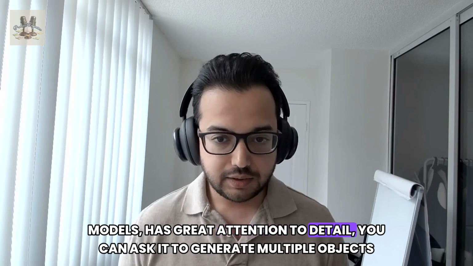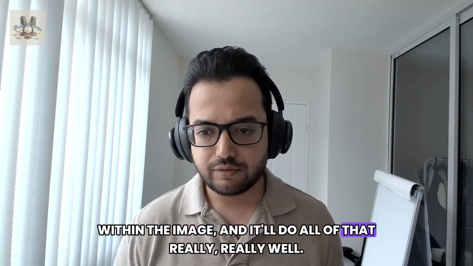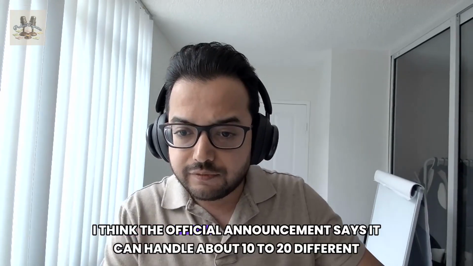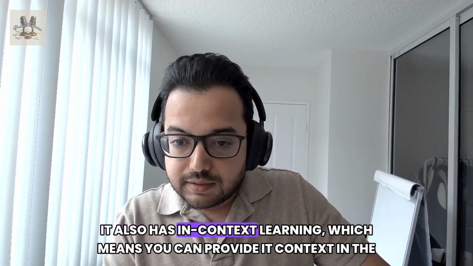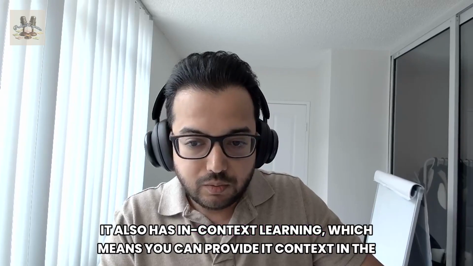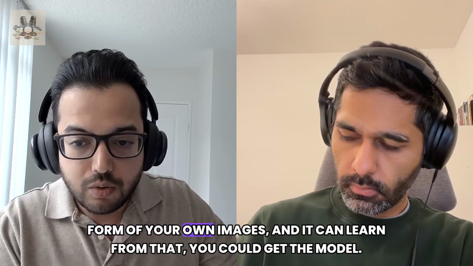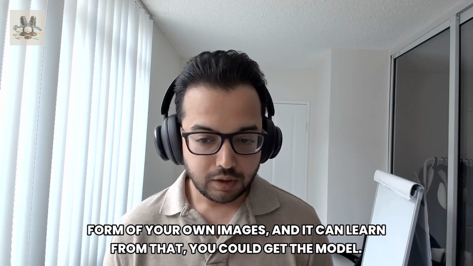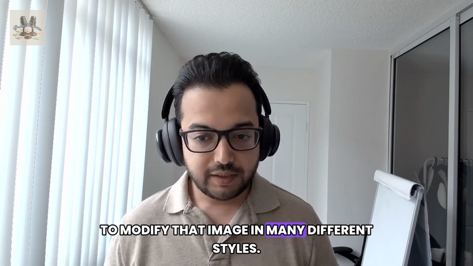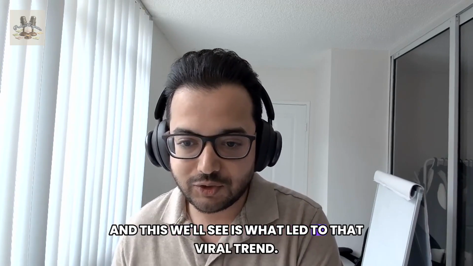It also is great at following instructions, and does a much better job than previous models. It has great attention to detail. You can ask it to generate multiple objects within the image, and it'll do all of that really, really well. I think the official announcement says it can handle about 10 to 20 different objects. It also has in context learning, which means you can provide it context in the form of your own images, and it can learn from that. You could get the model to modify that image in many different styles. And this, we'll see, is what led to that viral trend.